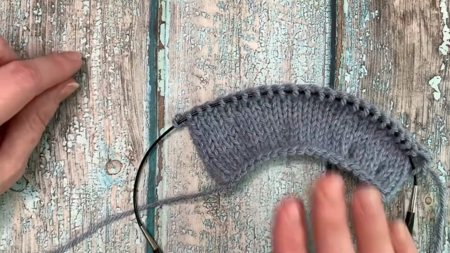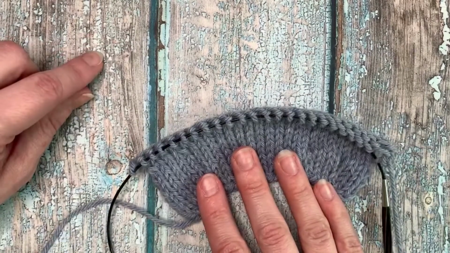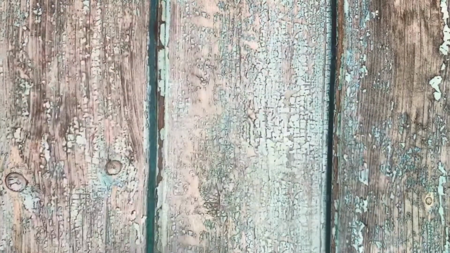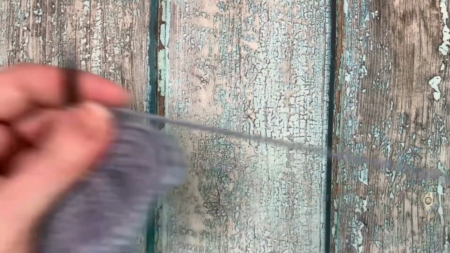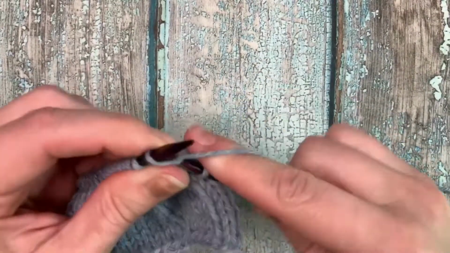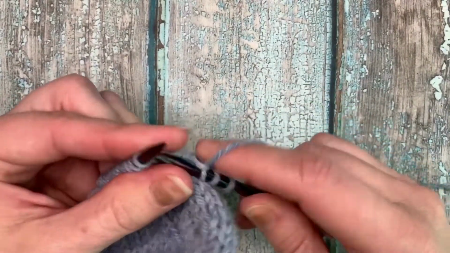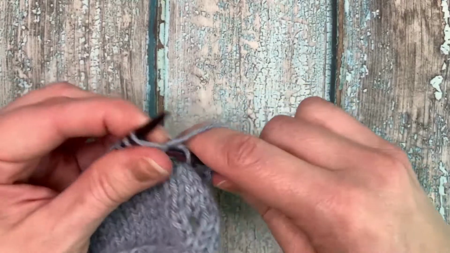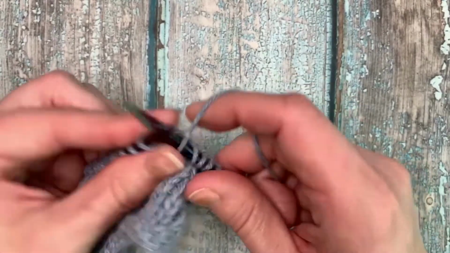So I'm going to show you that slip, slip, knit one more time to make sure you've got a good handle on that. Let me just work in a few stitches. All right.